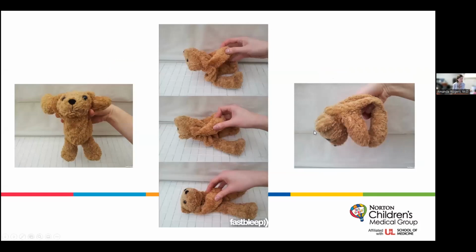So that was a quick whirlwind through localization, history, and exam of an infant with hypotonia. And so I'm going to pass it over to Dr. Lacodia, who's going to talk more about some specific common disorders that result in infantile hypotonia.